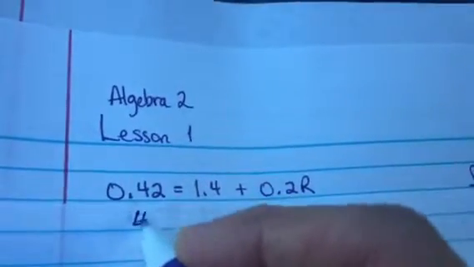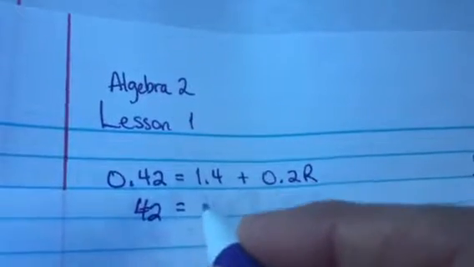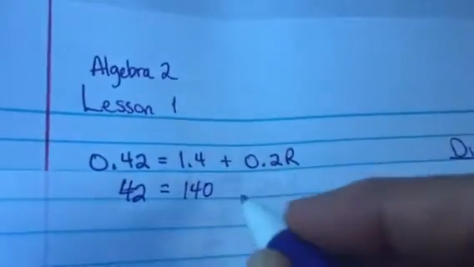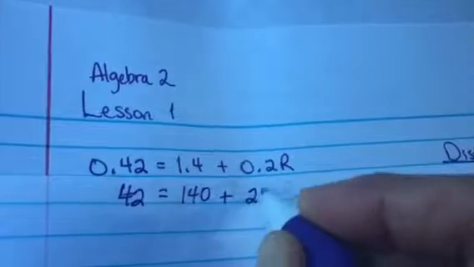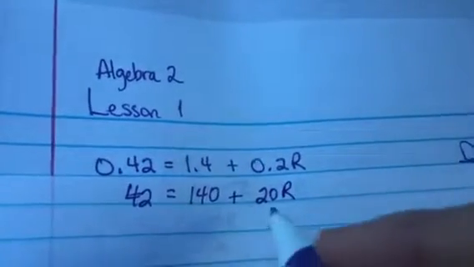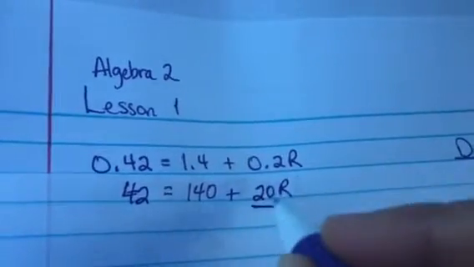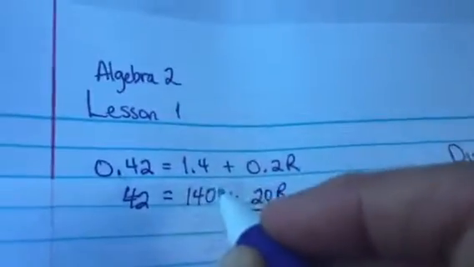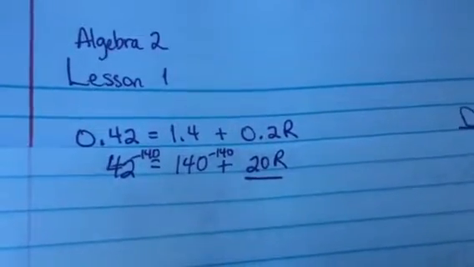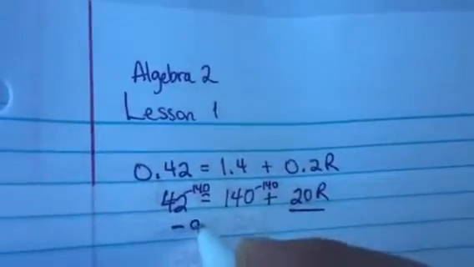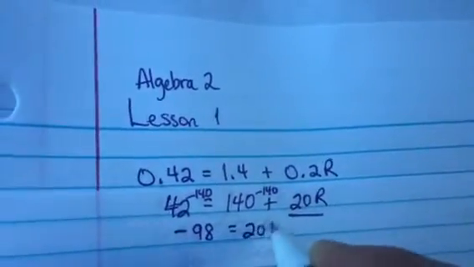I had started this one and then I got interrupted. If I move this one twice, 1, 2, it becomes 140. Move this one twice and I end up with a 20. So when you solve this, you want to get the term with the variable, the letter, by itself. So I'm going to subtract 140 from both sides. I have no problem with you using a calculator. In your calculator, you hit 42 minus 140, which I already know is negative 98 equals 20r.